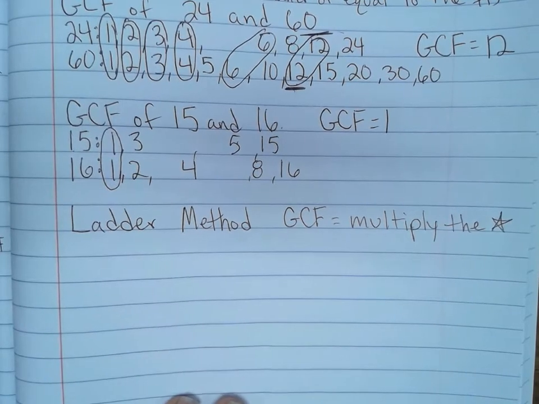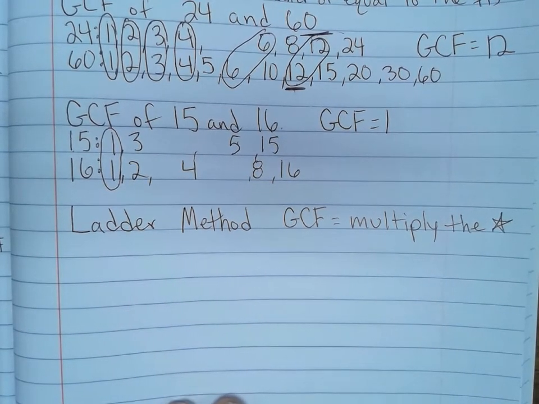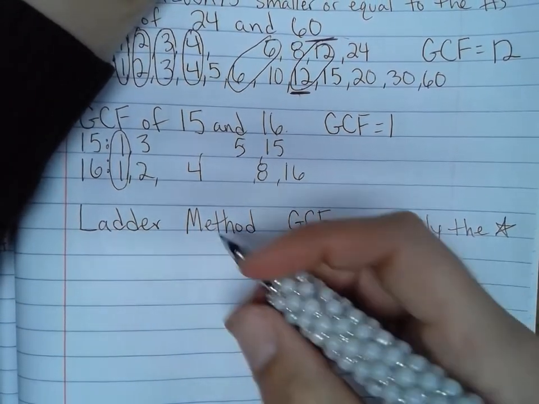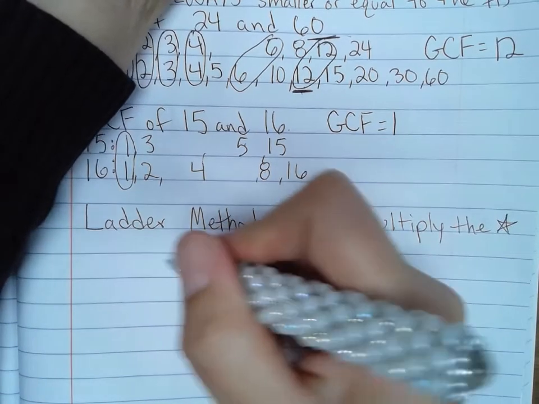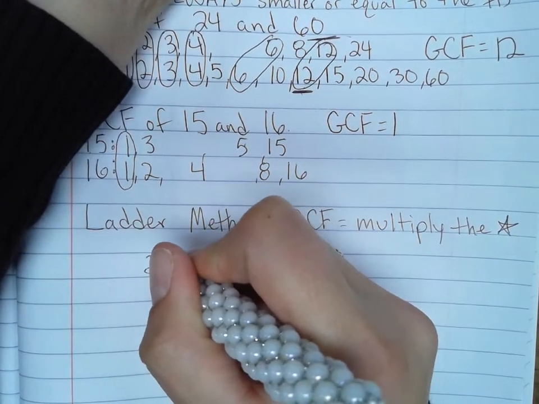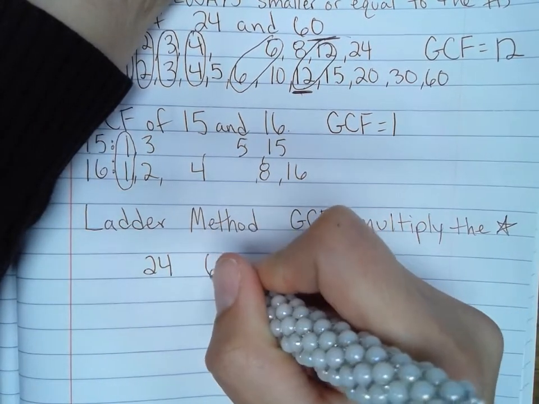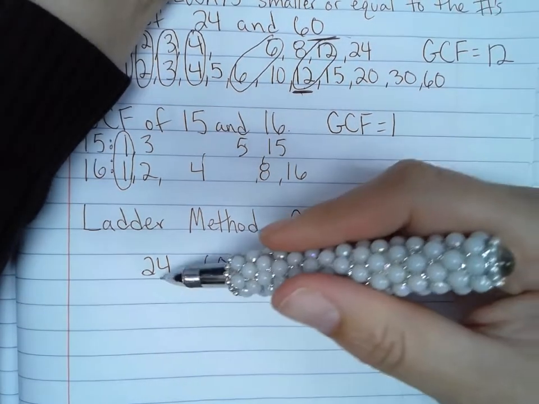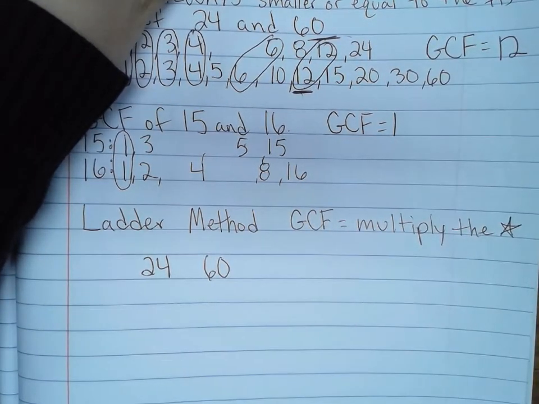Alright, we are going to find the greatest common factor of 24 and 60. We already know it's 12, but I'm going to show you how using this method proves it. So, we're going to do 24 and 60. Now the ladder method, what you want to do is find something. When there's only two numbers, you have to find something they have in common. If you can't see anything else they have in common, it's going to be 1.